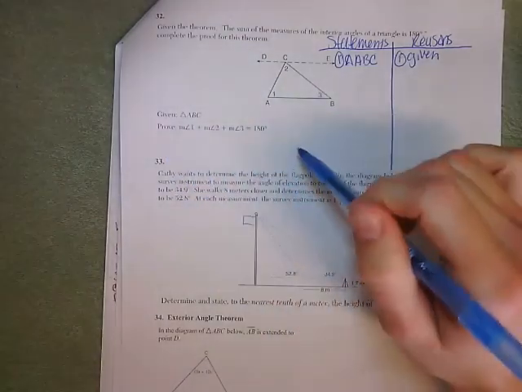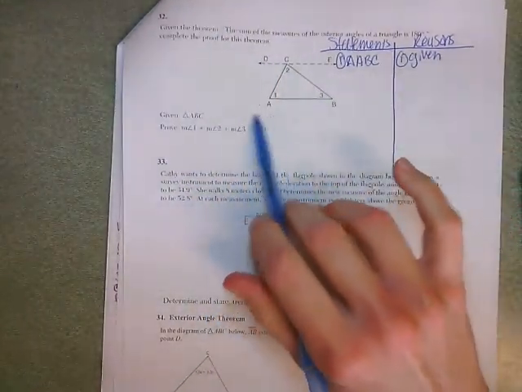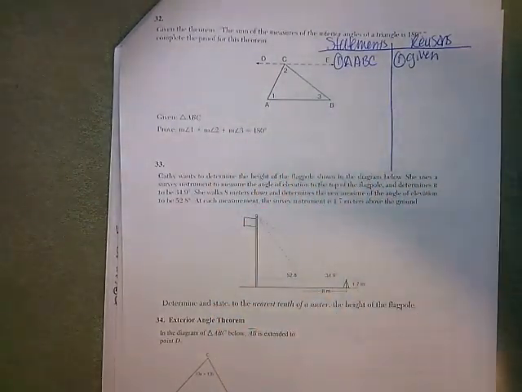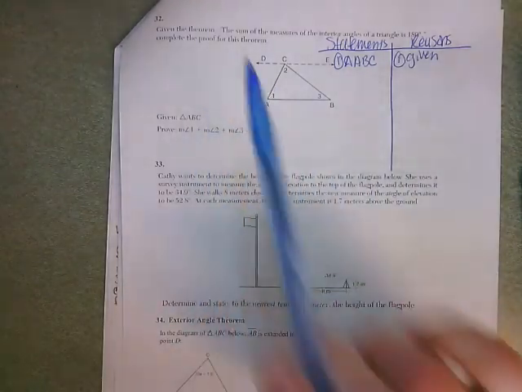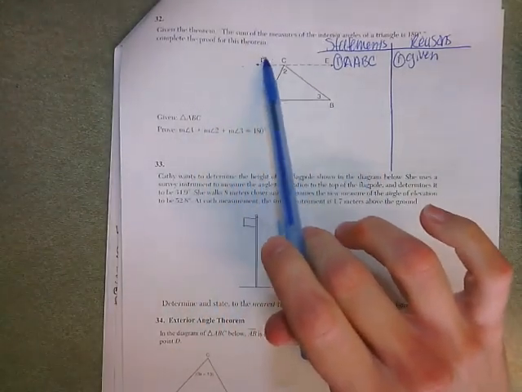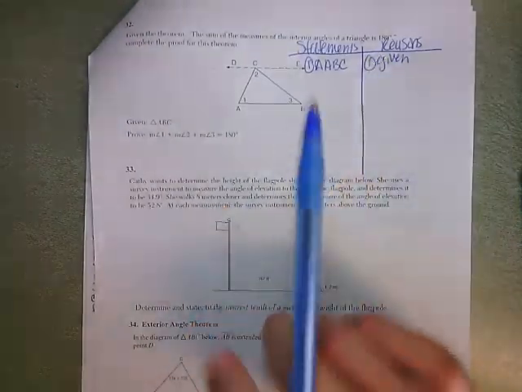So we have triangle ABC, we have angles 1, 2, and 3, and we want to prove that they add up to 180 degrees. Now, this is a fact that we know, right? All angles in a triangle add up to 180 degrees, so we have to prove that, okay? Now, as you can see, there is a dotted line that is drawn through point C, okay?